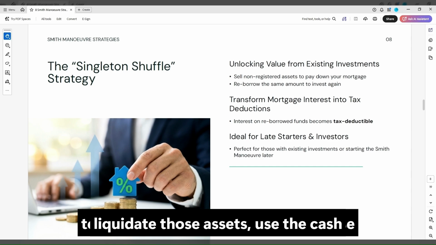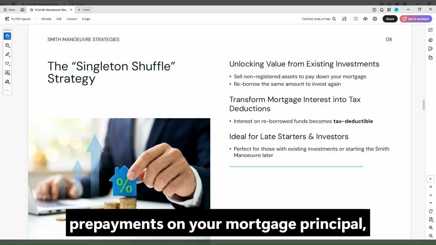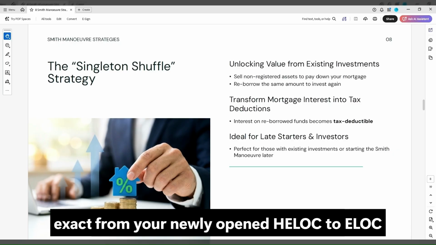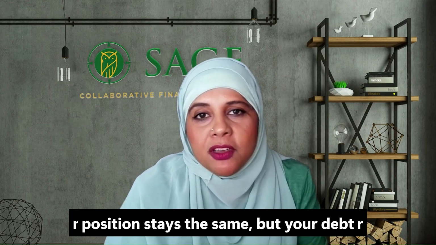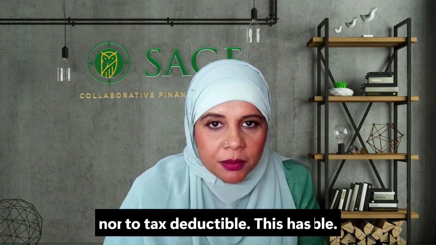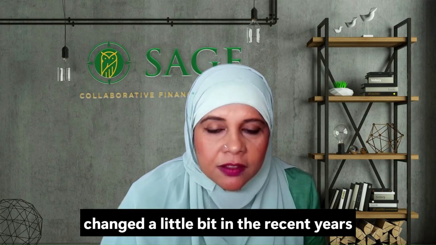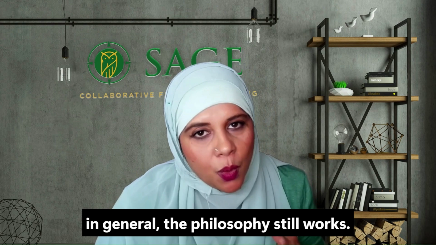You temporarily liquidate those assets, use the cash proceeds to make massive lump sum prepayments on your mortgage principal, and immediately reborrow the exact amount from your newly opened HELOC to repurchase your investments. Your market position stays the same, but your debt instantly transforms from non-deductible to tax deductible. This has changed a little bit in the recent years due to the change in the OFC rules, but in general, the philosophy still works.